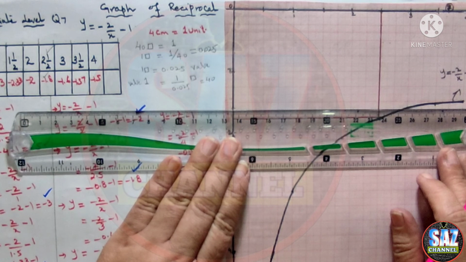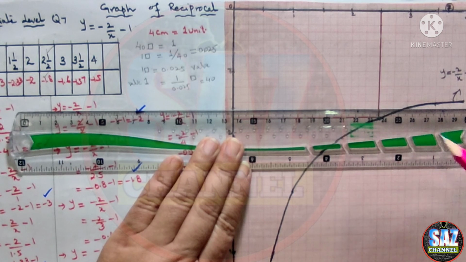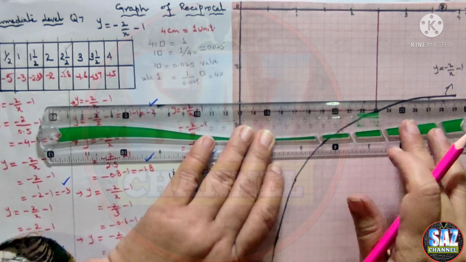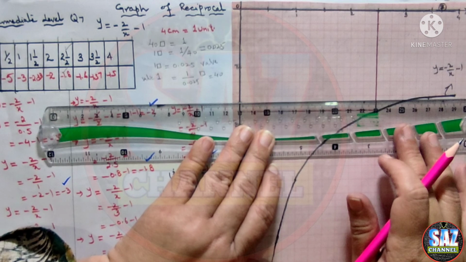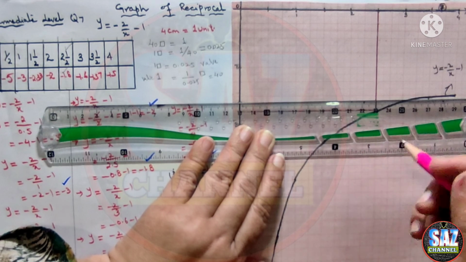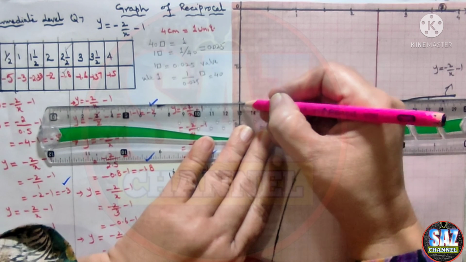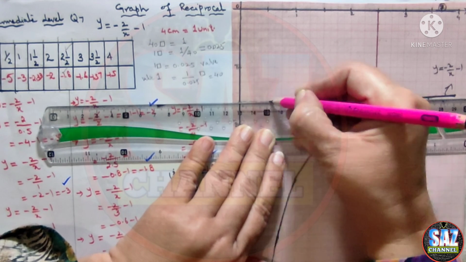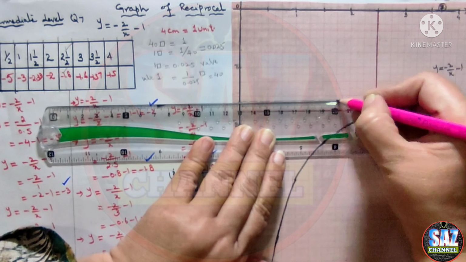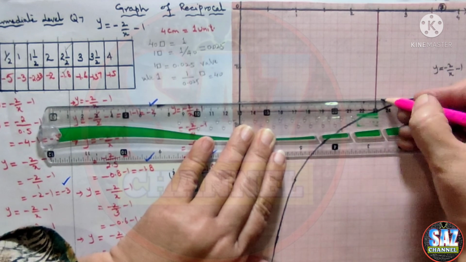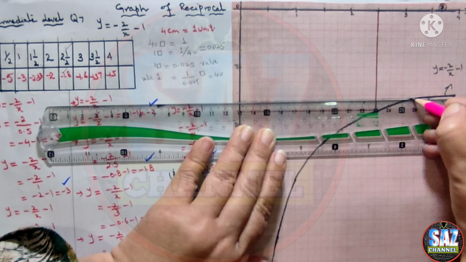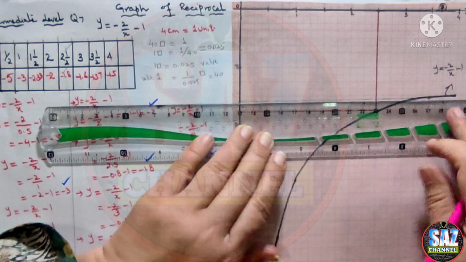Let me keep my ruler nicely, and this is approximately 1.6, and this is touching the curve. Okay, this is the position for my y minus 1.6, and now I have to join it towards the curve and see what value of x I get at that time.